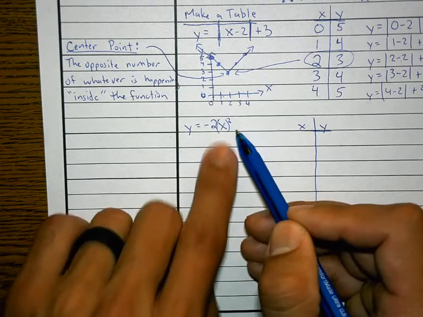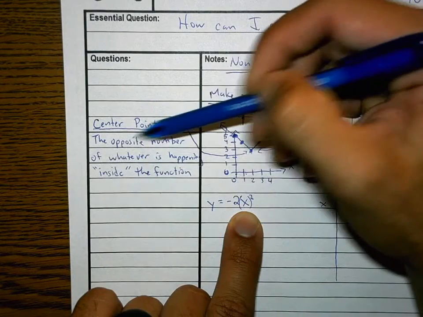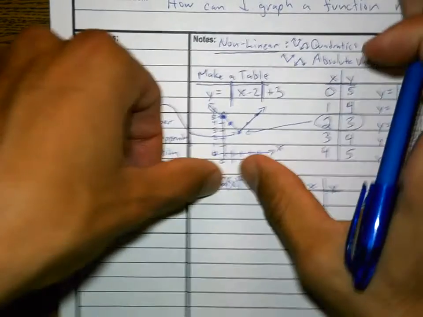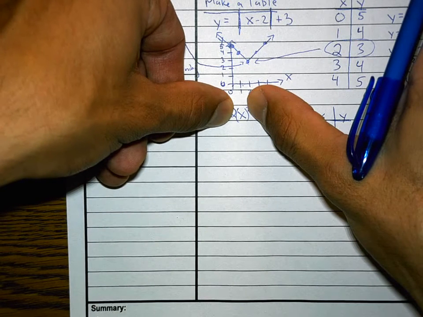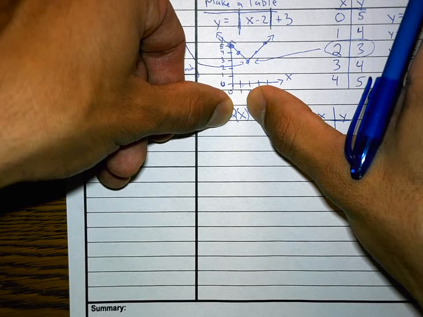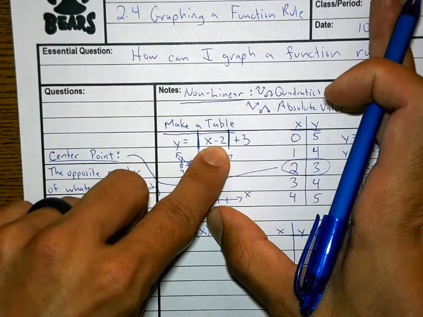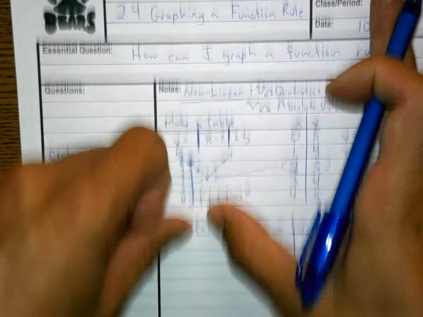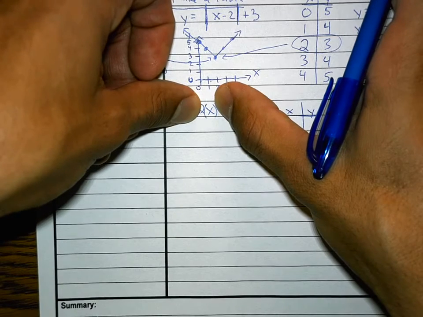Now this is the hard part. The center point is the opposite number of whatever is happening inside the function. Now here's what's inside the function. I'm covering up everything except for x. What is happening to that x? Over here, what was happening to the x? It was minus 2. We changed that to a plus 2. What's happening here? What's going to be our center point?